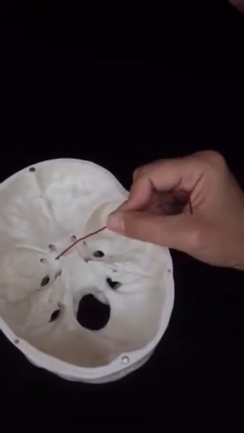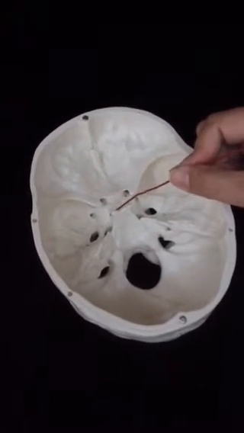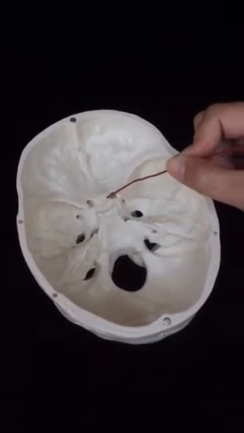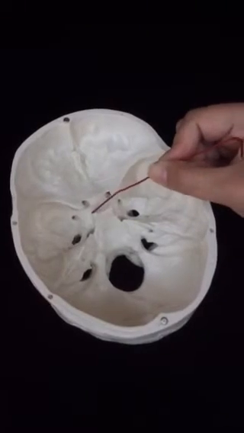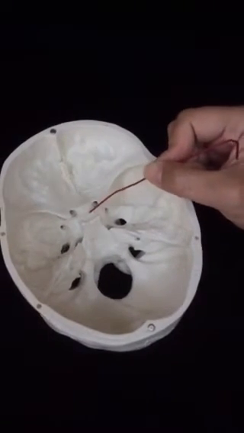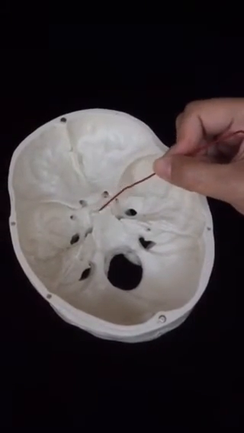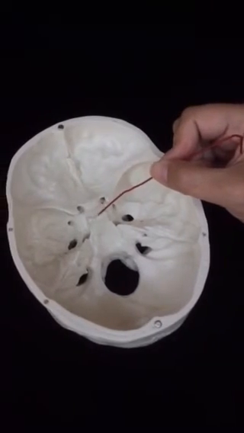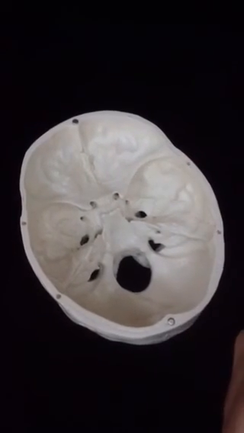The last thing that you need to know here is the sella turcica. Now the sella turcica is this saddle, looks like a horse's saddle right over here. And this is where the pituitary gland is housed, right over here in this little compartment. Okay.